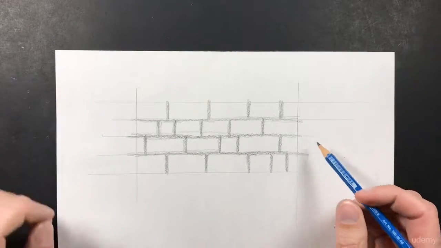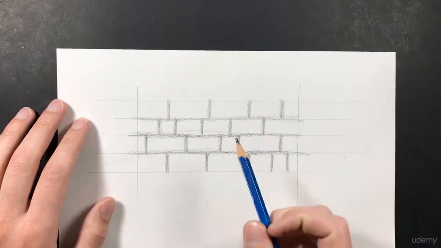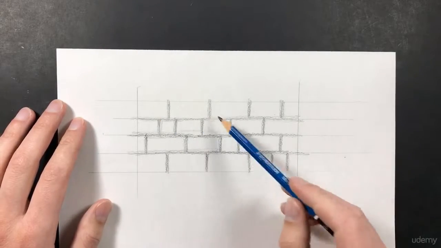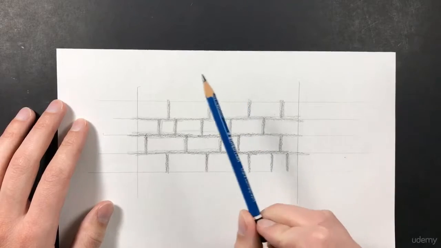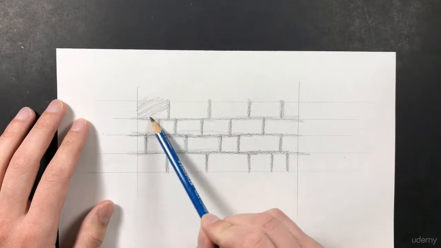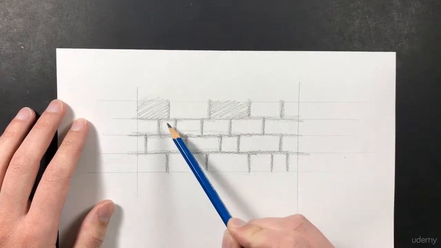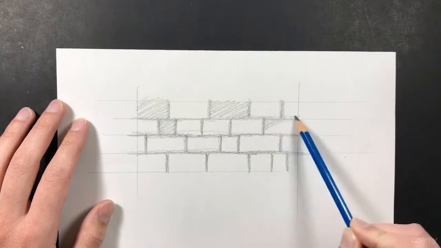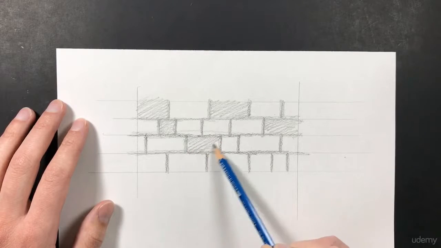All right, great. The next thing I'm noticing is that each brick has a different value. Some of them are lighter and some of them are darker. So I'm going to go ahead and break these bricks up into 3 different values: a darker value, a mid value, and a lighter value, which I'll leave white. So I'm going to start with my darkest value, and I'll just start to sketch in that value onto some random bricks. So I might add a darker value on this one too, and maybe a darker one right here. And I'll just continue to do this all the way down.